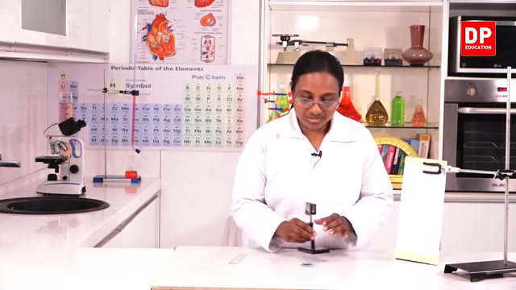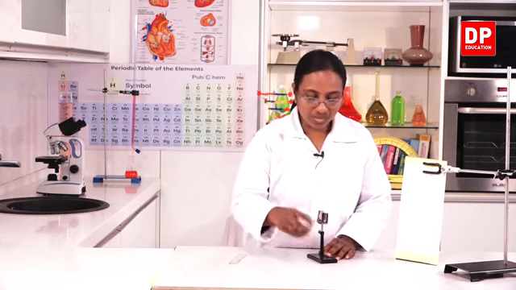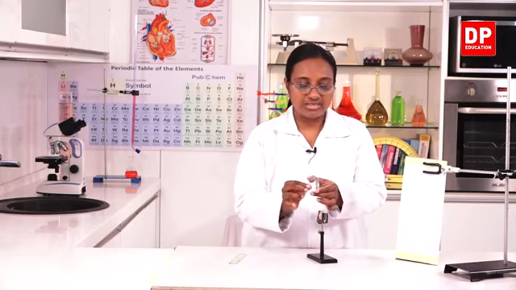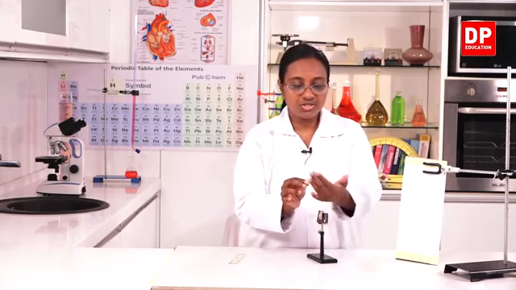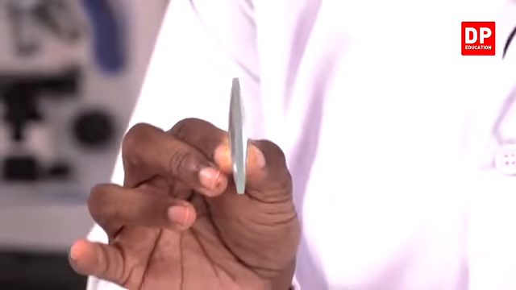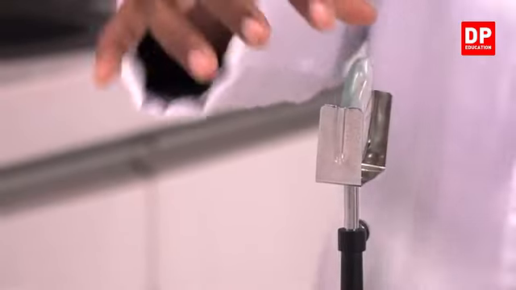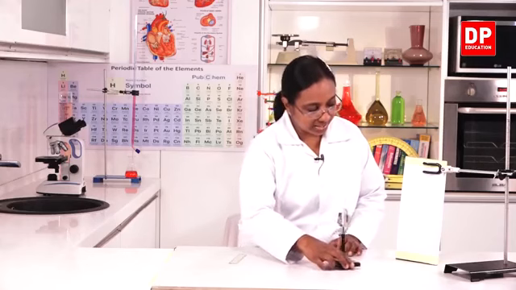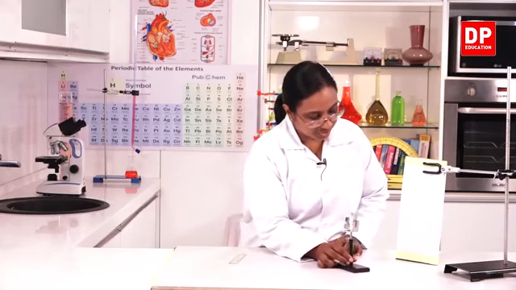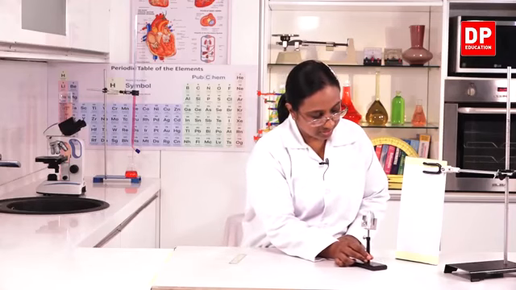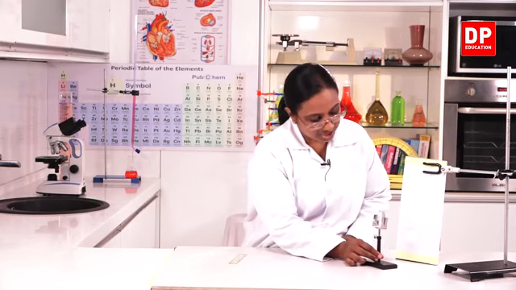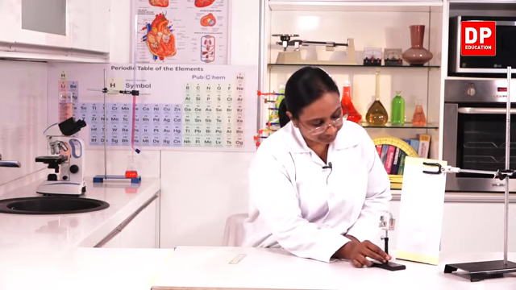So here first I'll place the biconvex lens. You can see it here students. Both sides are curved outwards. So it's a biconvex lens. I will place it in the holder, and then now I will try to focus the image onto the screen.